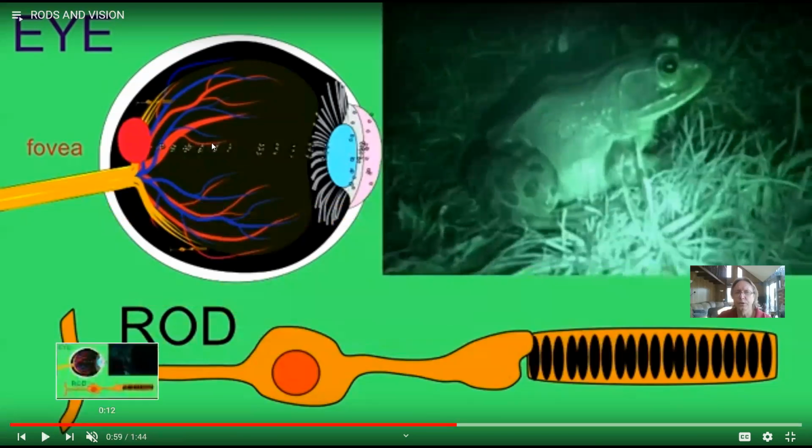Now, when I look straight at something, the light that I look straight at hits an area of the retina known as the fovea. So the light from the object I'm looking straight at hits the fovea. And this is where the cones are located. The rods are located lateral to that, around the fovea.